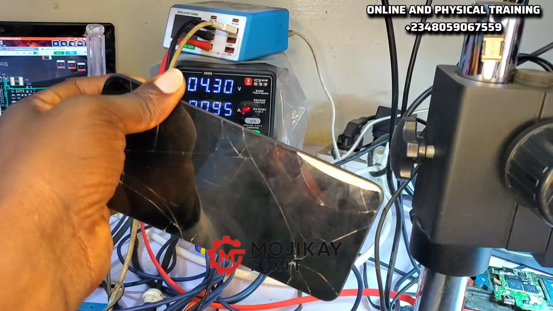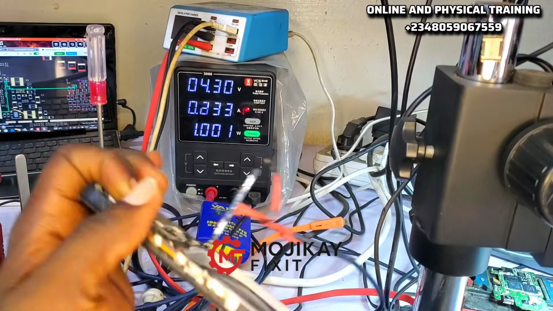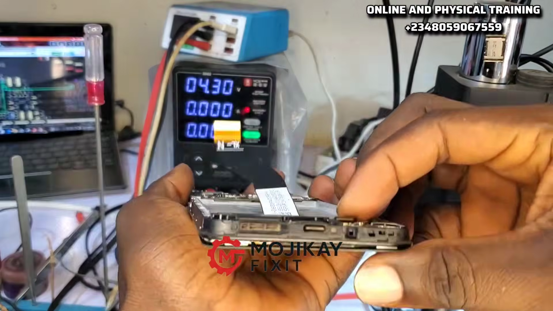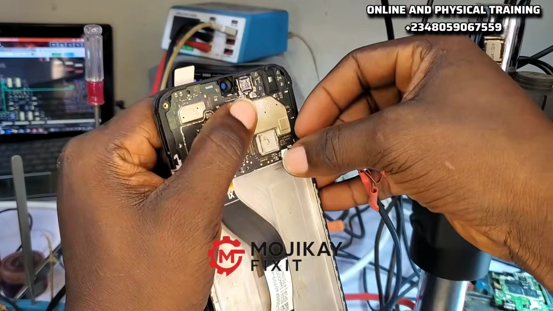As you can see, the reading from the DC power supply shows that the phone is powering on right there. But let's put a new screen and power it on again.